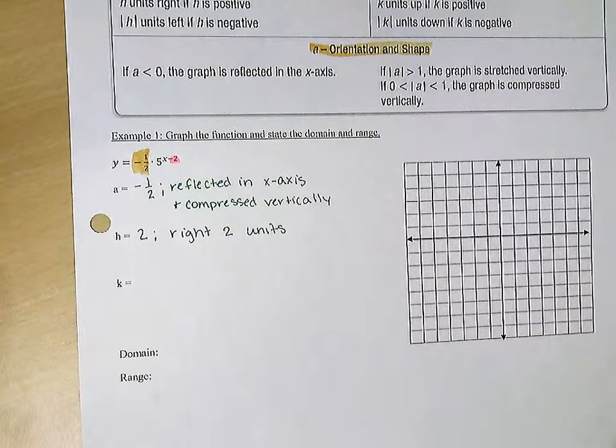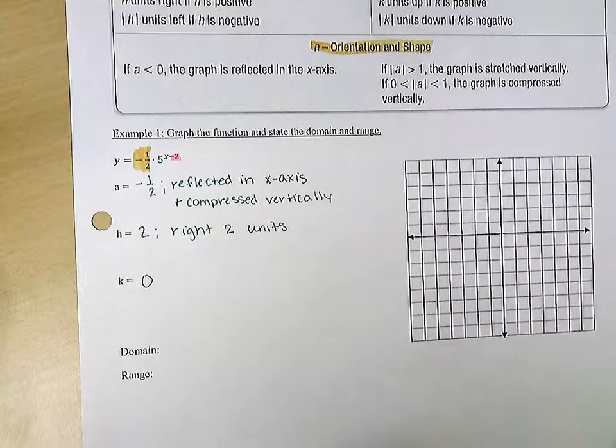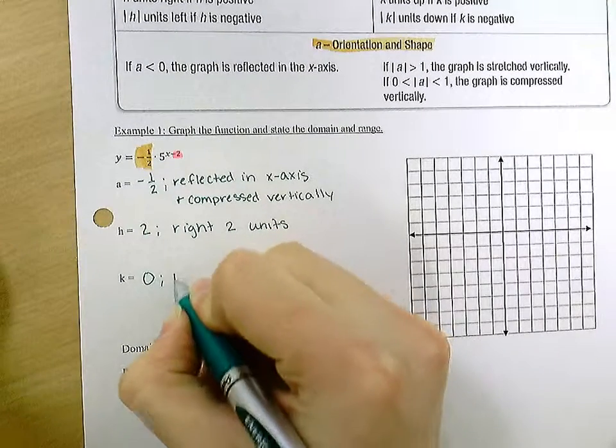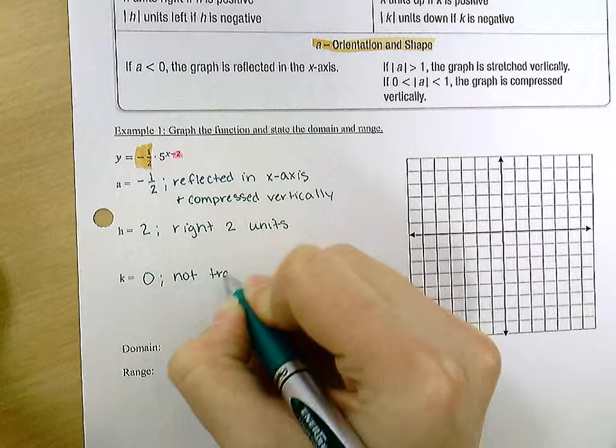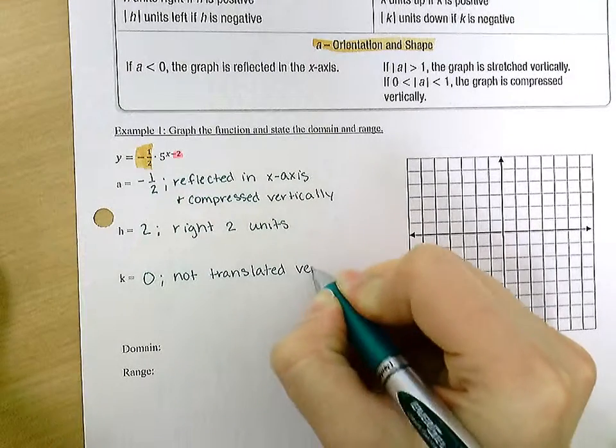So we're going to take all of our points and move them right 2 units. And then our k value, there's nothing added or subtracted afterwards, so our k value is going to be 0. So this is not translated vertically.